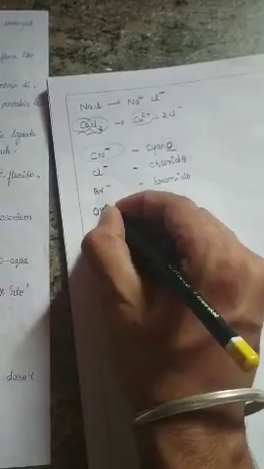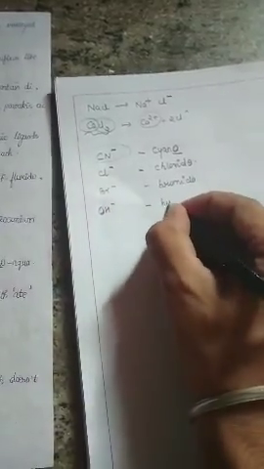Similarly, OH minus becomes hydroxo. So whenever you name anionic ligands, the name ends with the letter O.